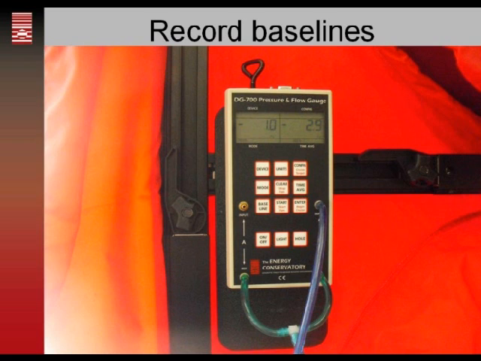So after you've recorded your CFM 50 number, you can simply turn the gauge off and turn it back on again, and you'll be in that default pressure mode, PR mode. And that's what we're in this case.